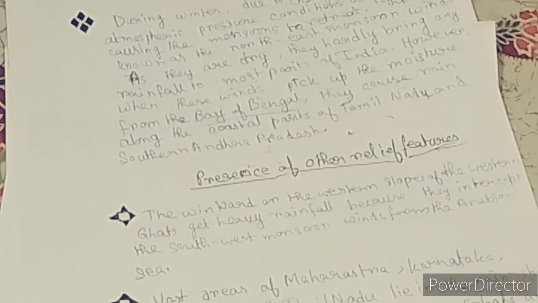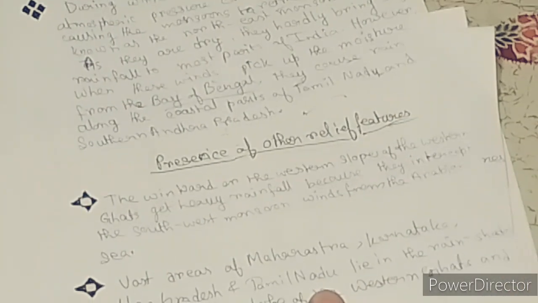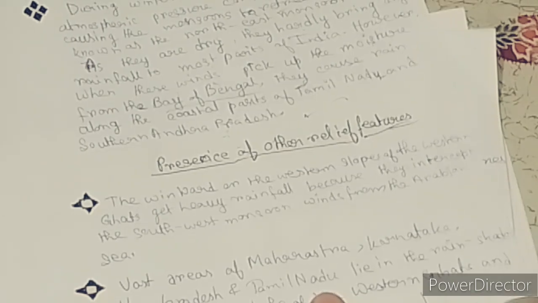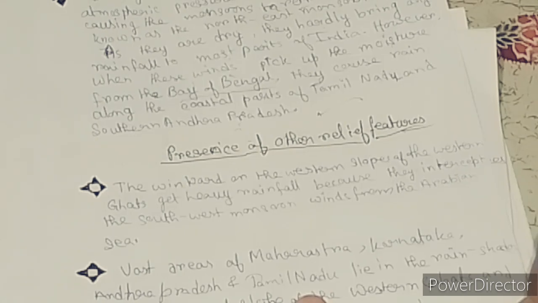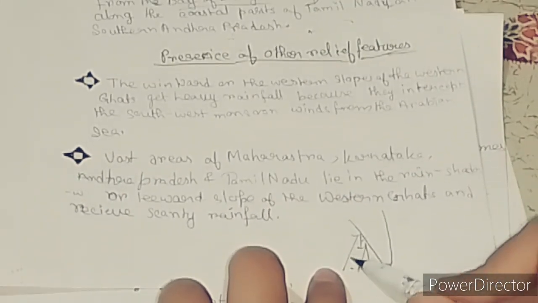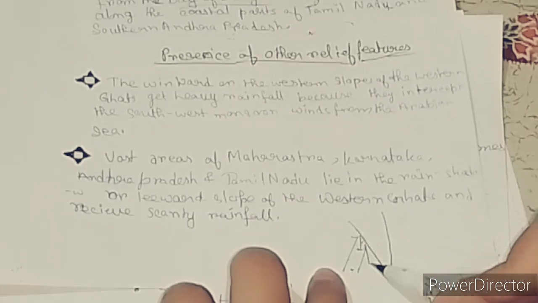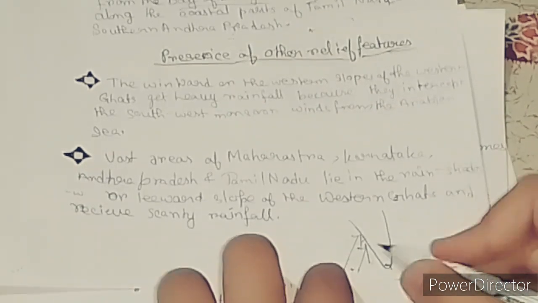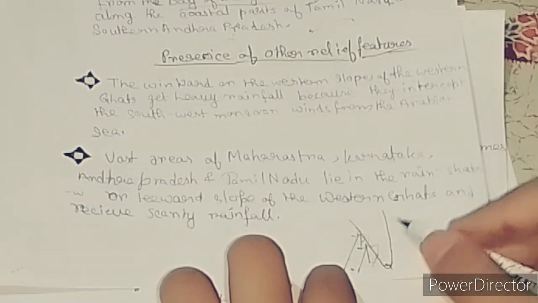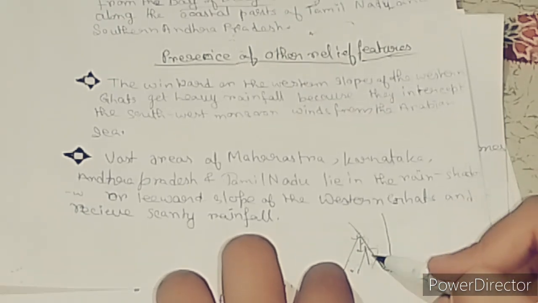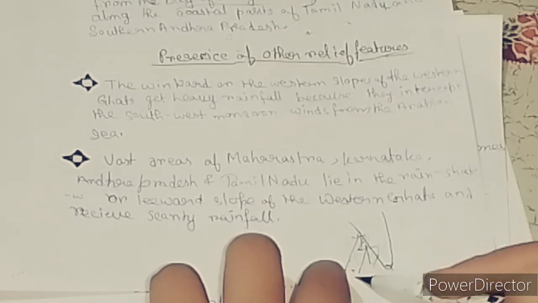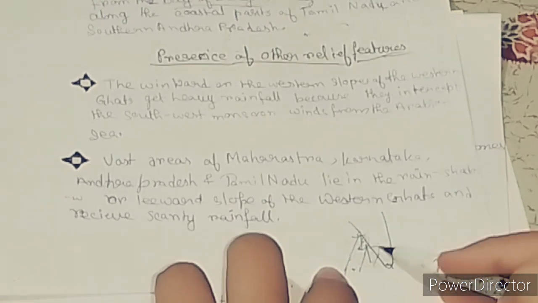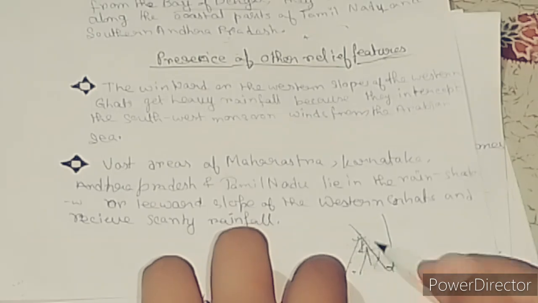So the windward means, this is India, this is the Western Ghats. From the Arabian Sea, the southwest monsoon winds are coming towards the Western Ghats, and it is getting heavy rainfall because they intercept the southwest monsoon wind. So this part, the Western Ghats, is getting heavy rainfall.